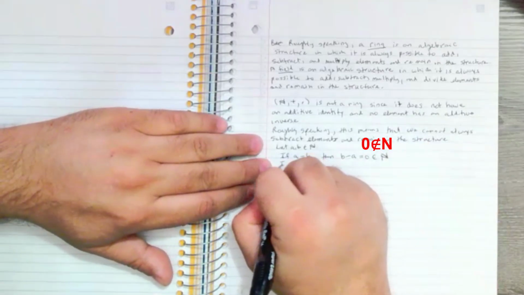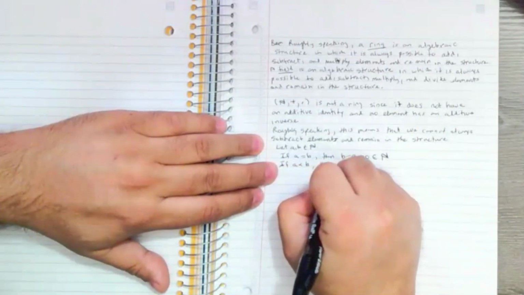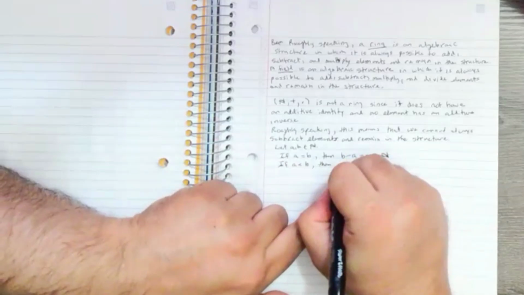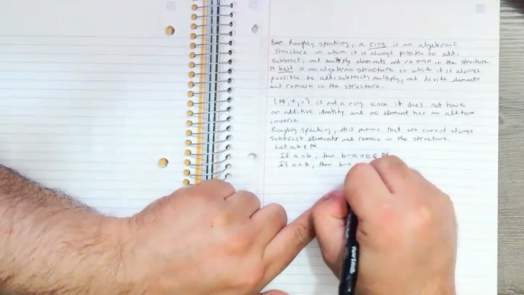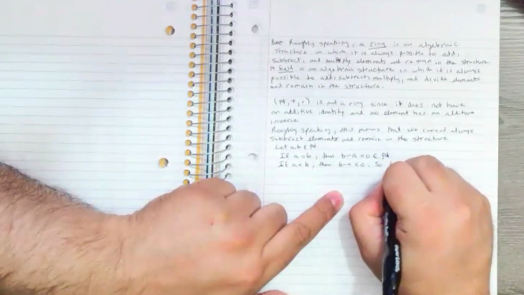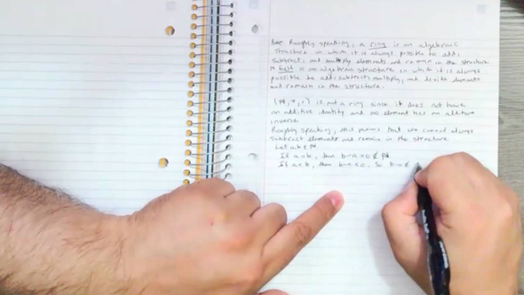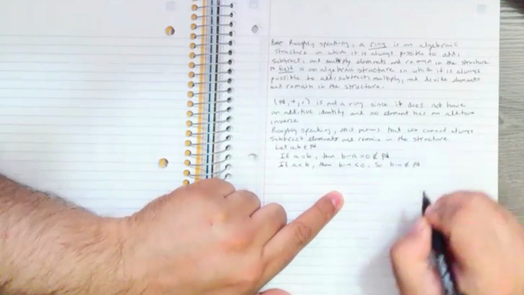And if A is less than B, then B minus A is less than 0. That is a negative number. And so B minus A is not a natural number.